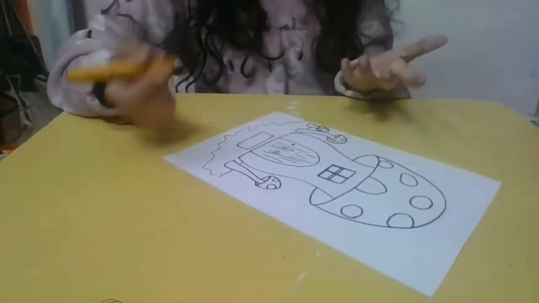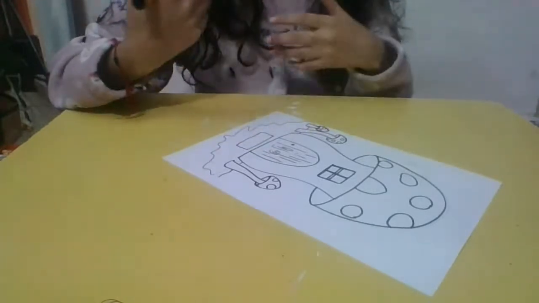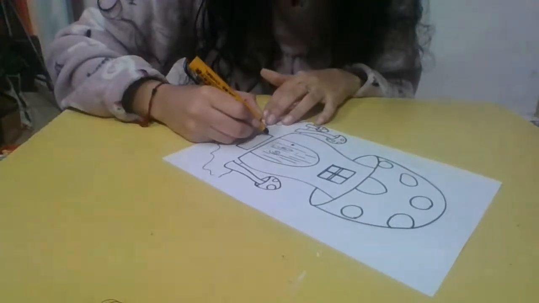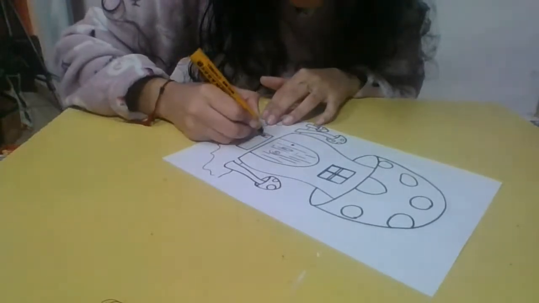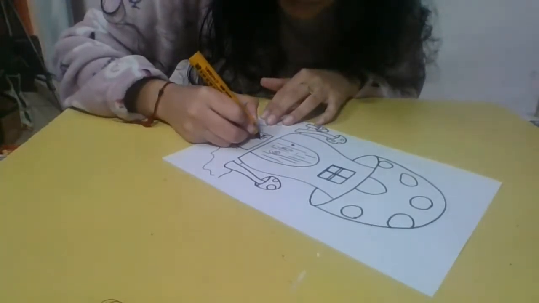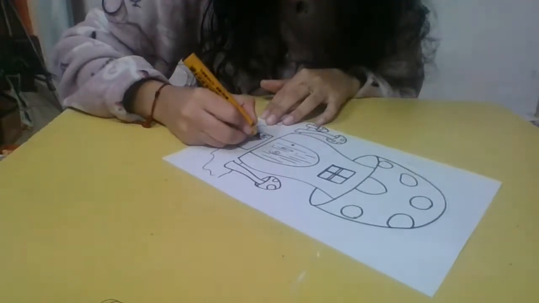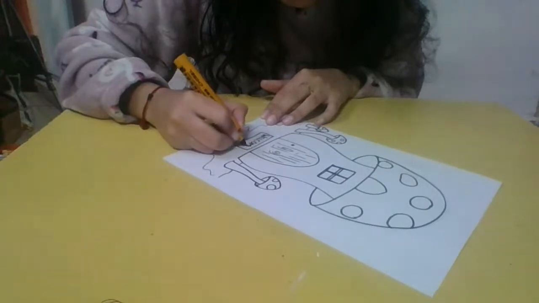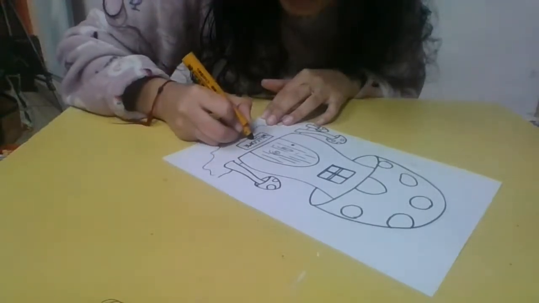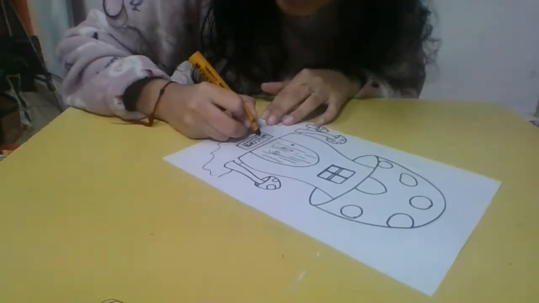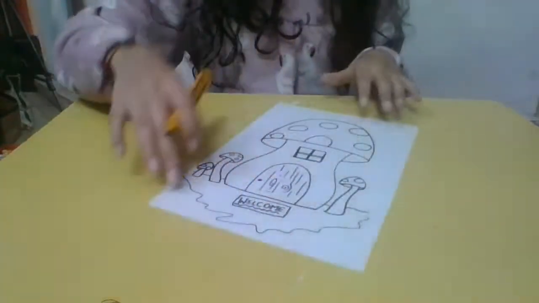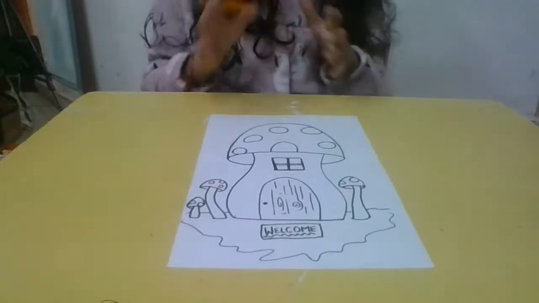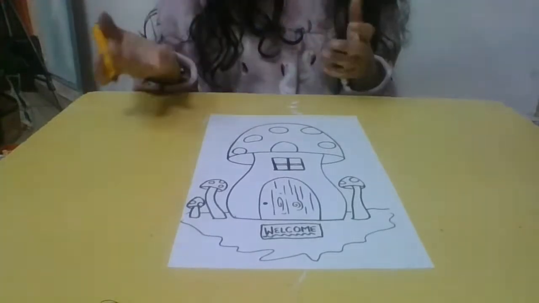You can write anything. You can give the mushroom house a name, and then you can even write the name of your mushroom house on your doormat. So I wrote it. I added some curvy lines at the base of my welcome like this. So my mushroom house is completely ready, and I can start the coloring now.